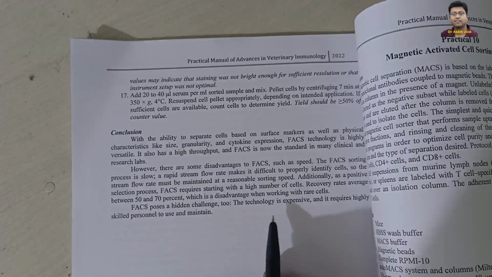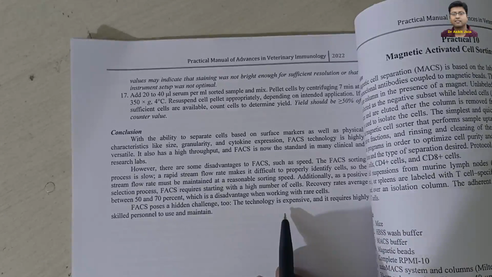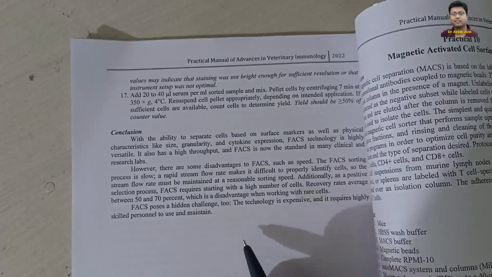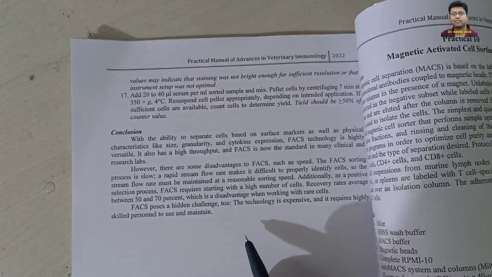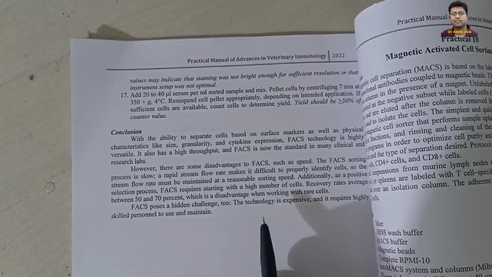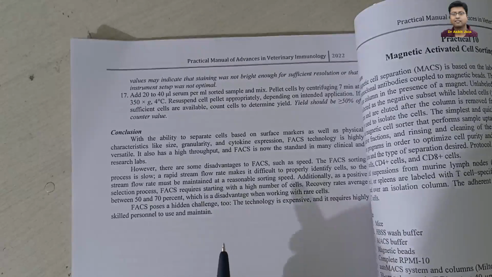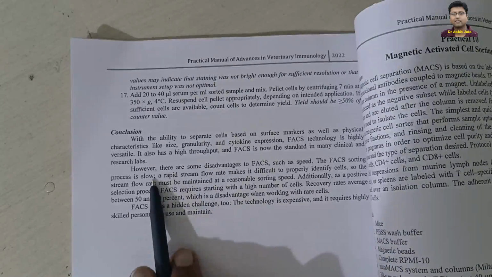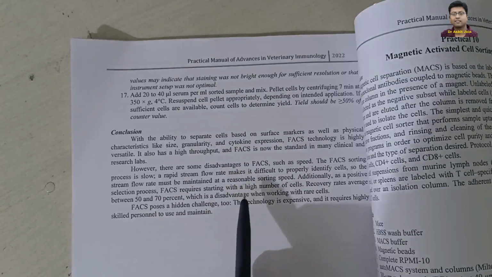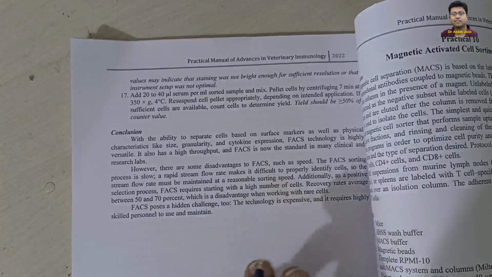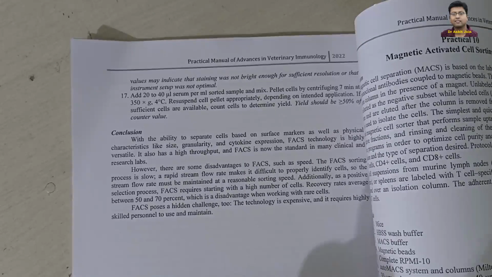तो डिसएडवांटेज ये है कि this technology is very expensive and it requires higher skilled personnel. Second, third है the speed of cell sorting is very low, it is very slow. So these are the main disadvantages of this FACS.